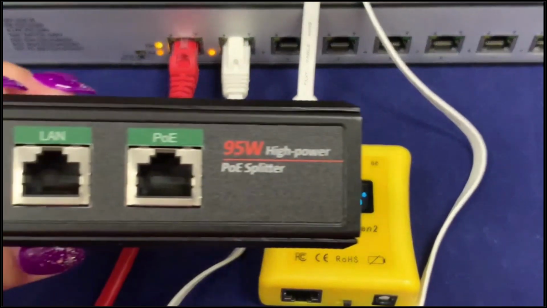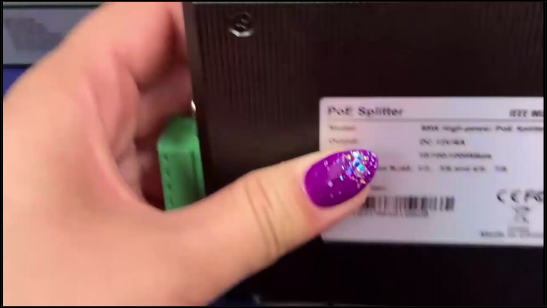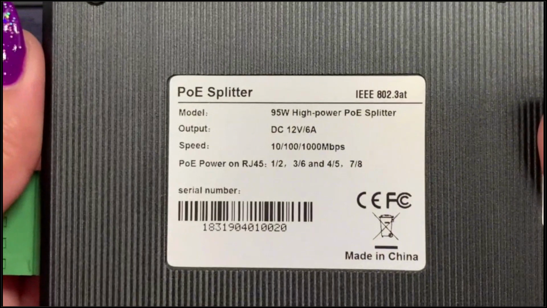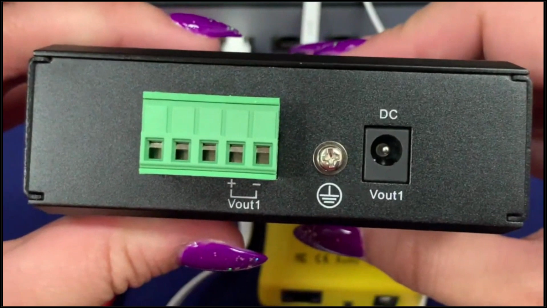Now I'm going to demonstrate how the tester can be used to test 802.3 BT power. To demonstrate this, I'll use one of our high-powered PoE splitters. This can output 12 volts DC up to 72 watts. It accepts 802.3 BT or PoE++ power input.